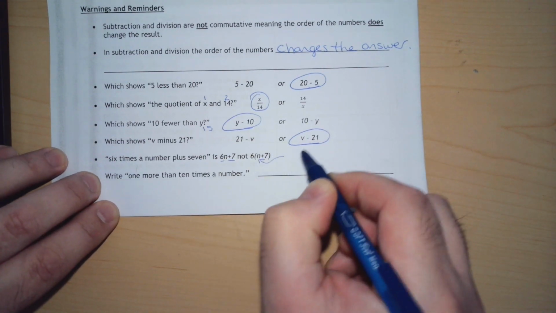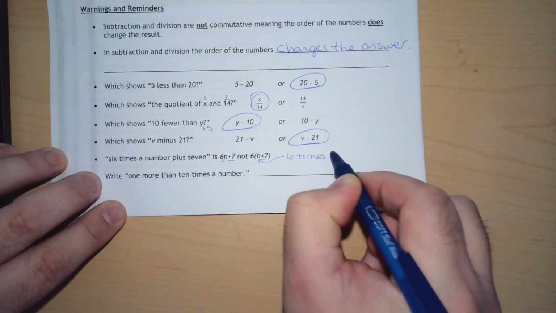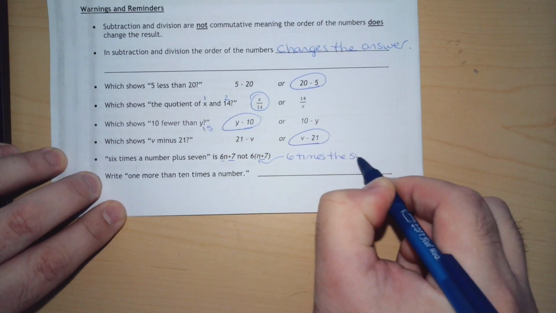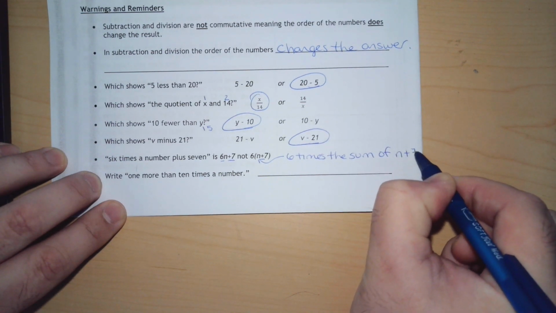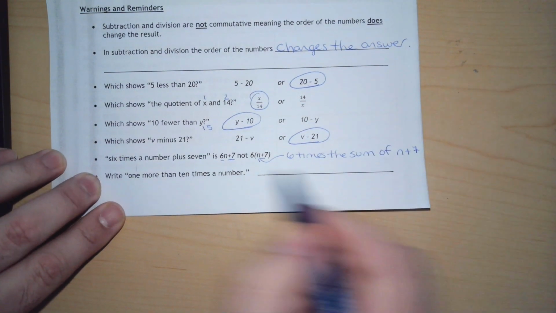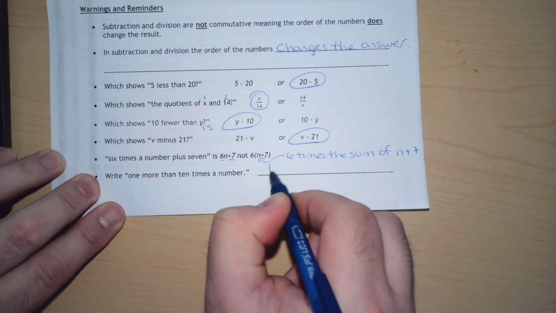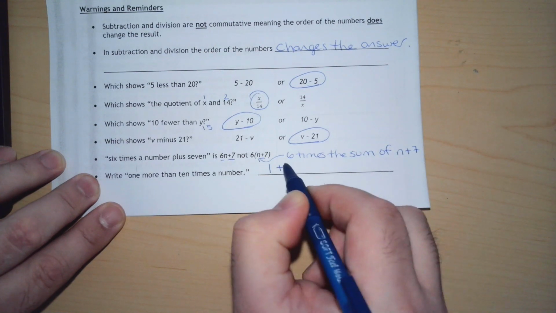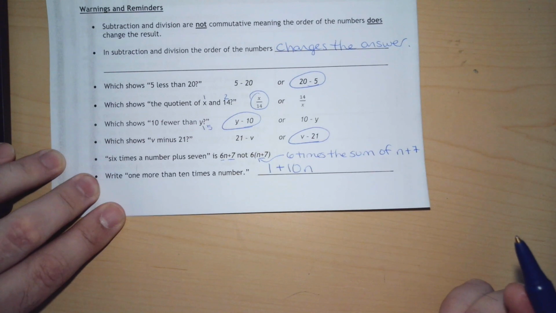This is 6 times the sum 7. So 1 more than 10 times a number is 1 more than 10 times a number.